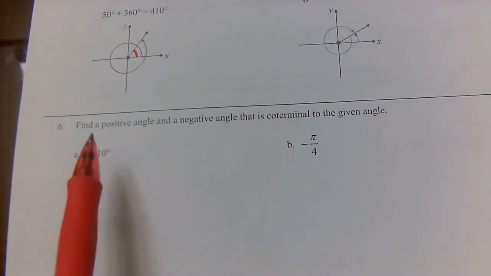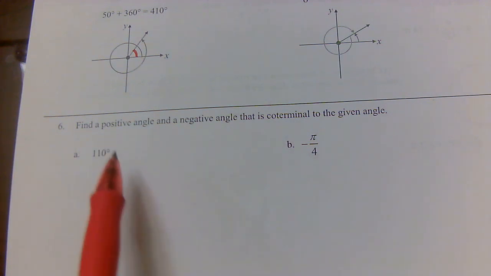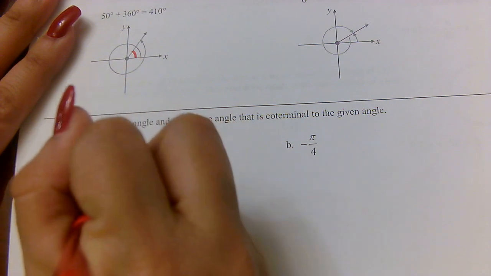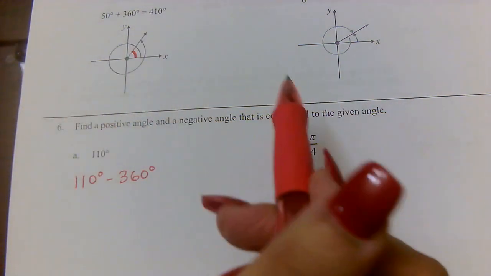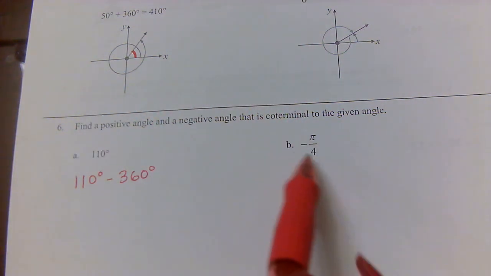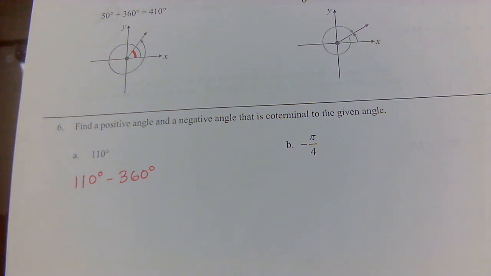Right? So here we're going to say find a positive angle and a negative angle that is coterminal to the angle that we're given. Well, this is going to be an easier part. You're going to start with 110 degrees, and you're going to subtract 360. So when you're looking at coterminal angles, you're always adding or subtracting 360 degrees or adding or subtracting 2 pi if you're given a radian. That is different from reference angles, and that's different from other types of angles. So just be careful on knowing which ones that you're going to be using, okay?